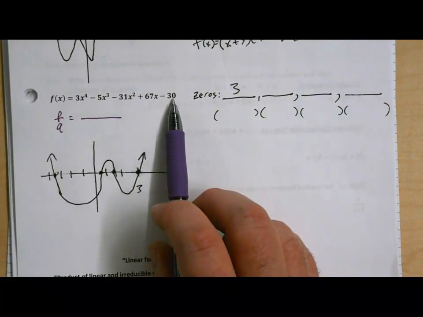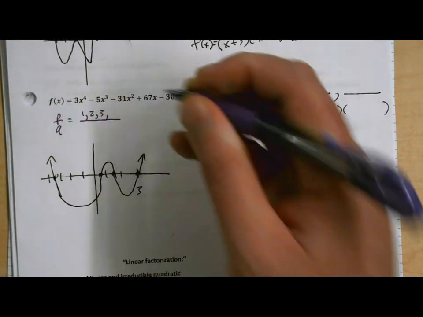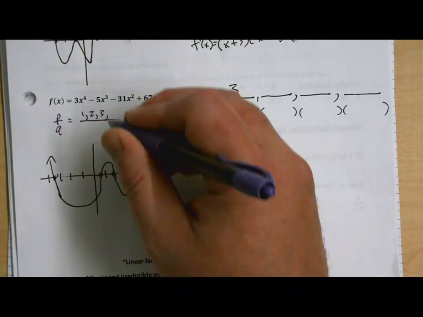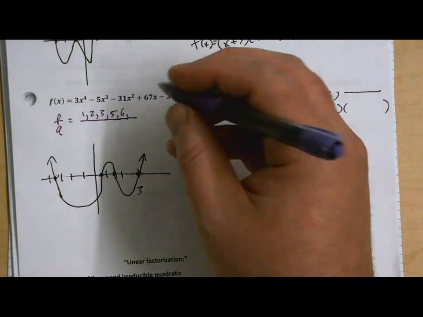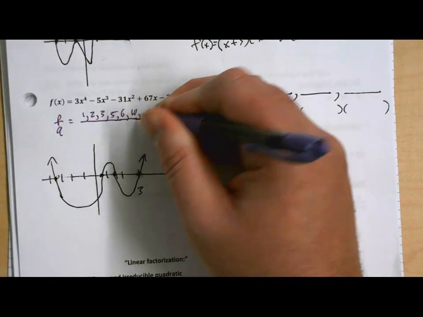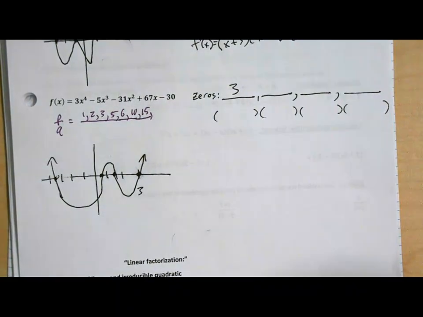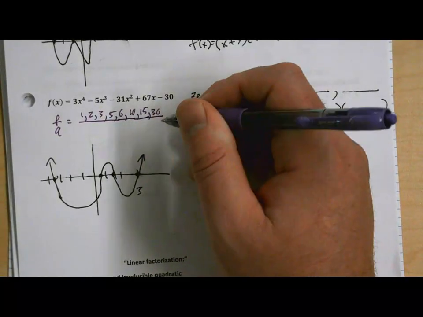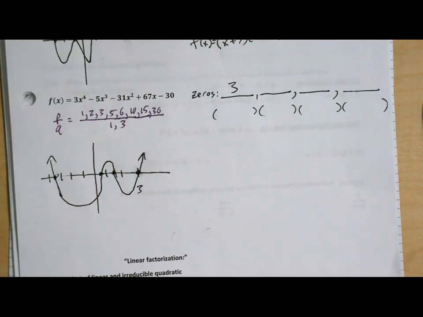See, factors of 30 on the top. That's a lot of those. 1, 2, 3. Does 4 go into 30? No. 5 does. 6 does. 7, no. 8, 9. 10 does. 12, no. 15 does. And then 30. Whew, that's a bunch. Luckily, there's not too many factors for 3. It's 1 and 3. So the nice thing is we don't need to use synthetic division for these to test them.